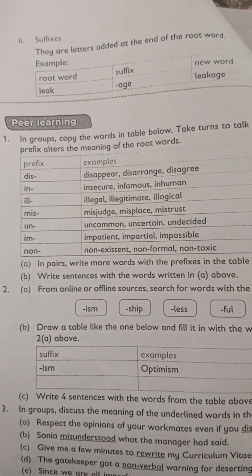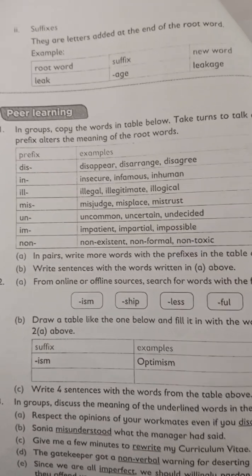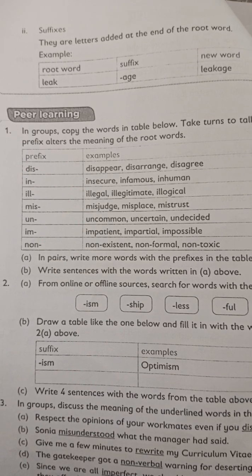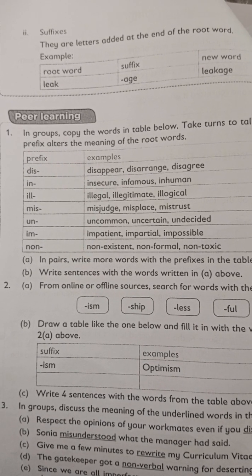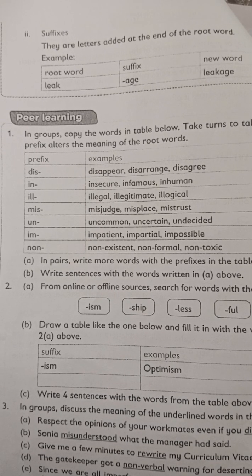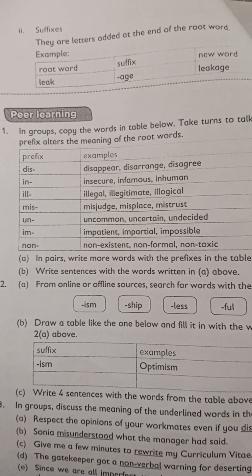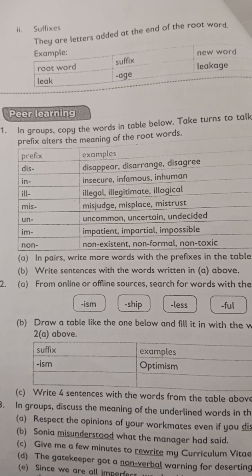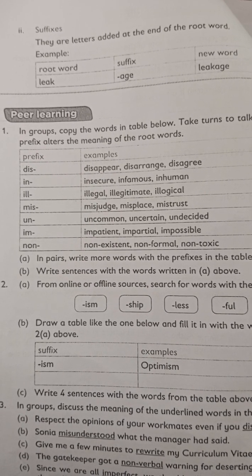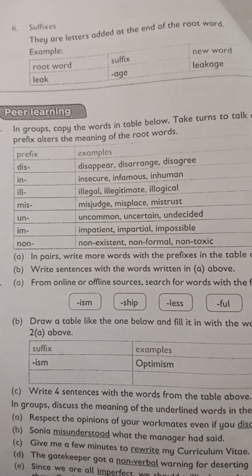All these words learners are supposed to discuss in groups so that they can come up with ways in which these prefixes alter the meanings of all these words. In conclusion, it is true that most of these words form the opposites of the original words.